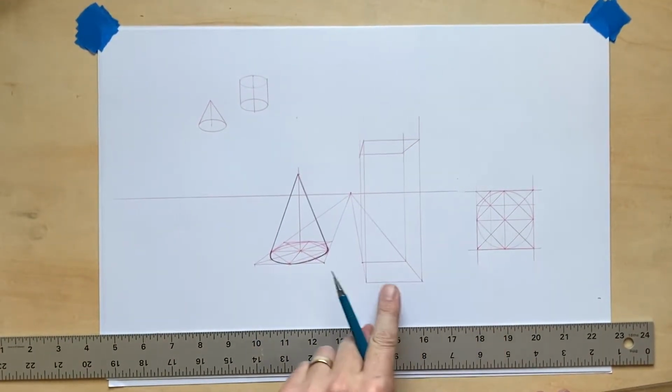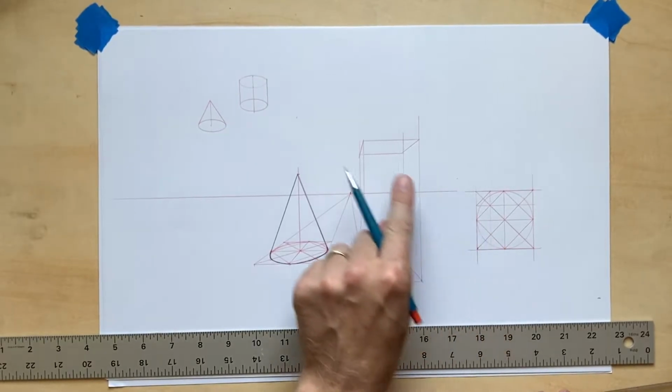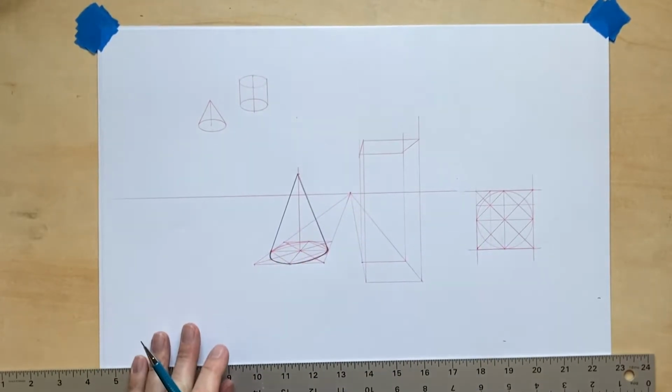Once the box is drawn, I just need to follow the steps for locating my circles.